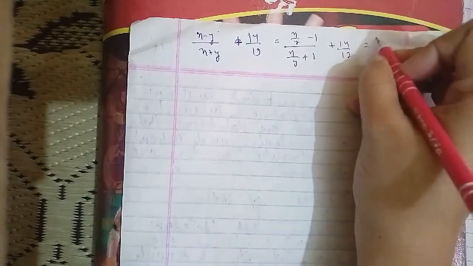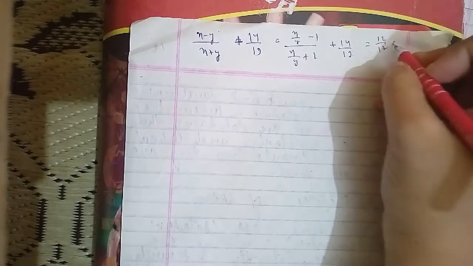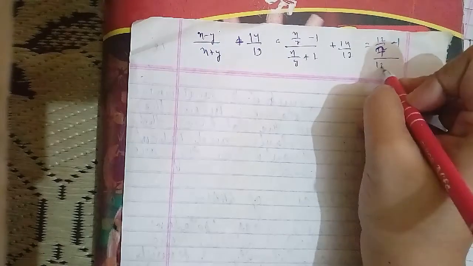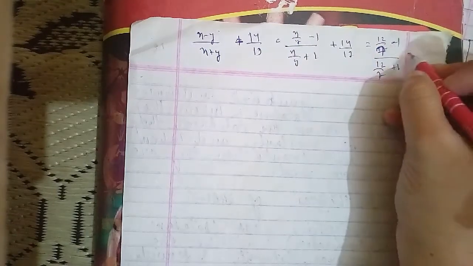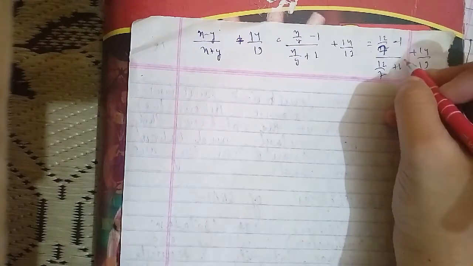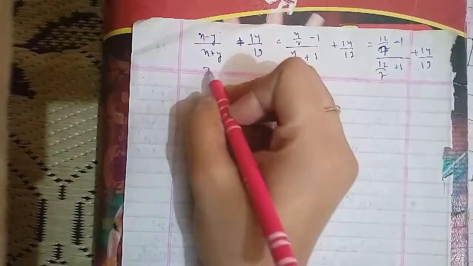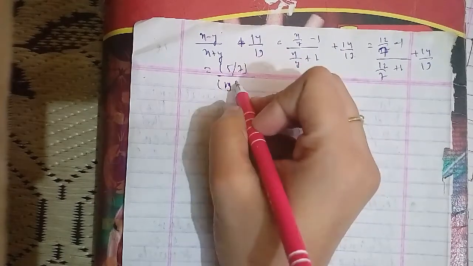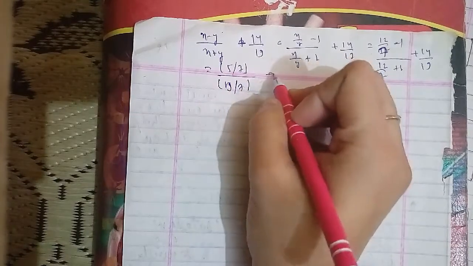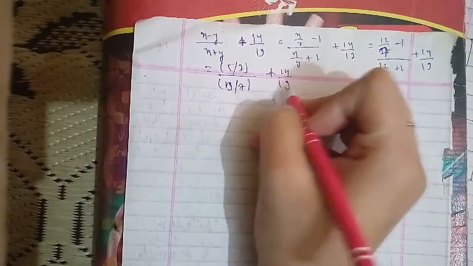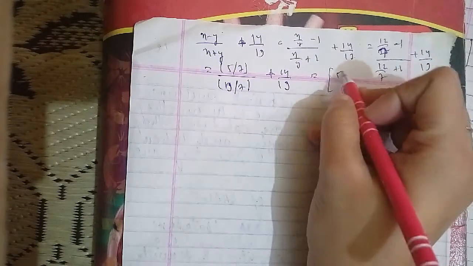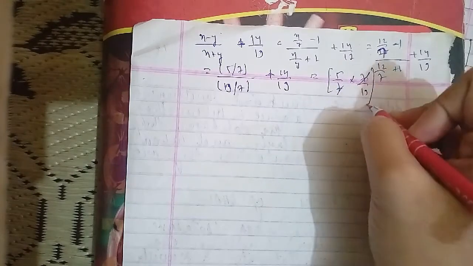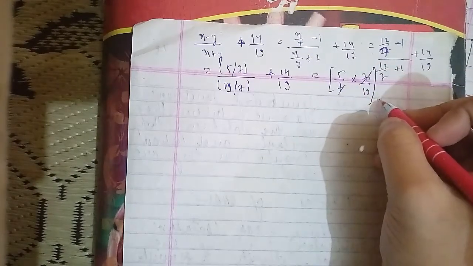So what we will do: 5 upon 19 plus 14 upon 19. We have 19 common, so we take it as the LCM and add. 5 plus 14 is 19, and that is 19 upon 19, which equals 1 here. That will be the right answer for this question as well.